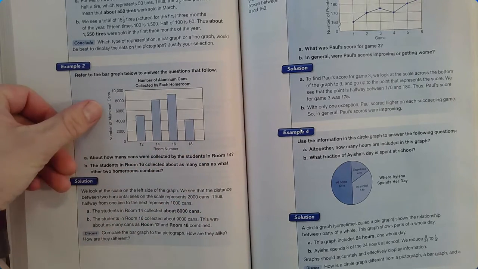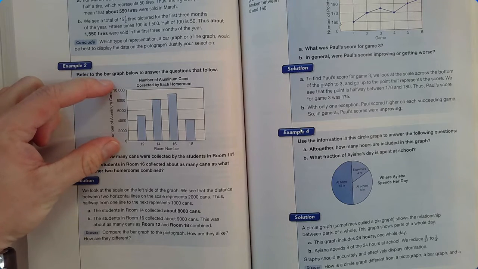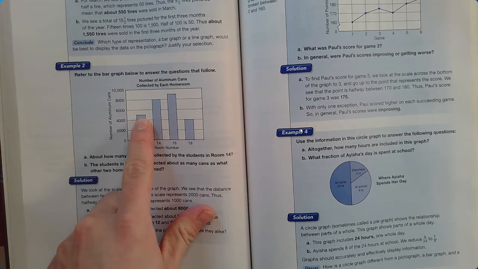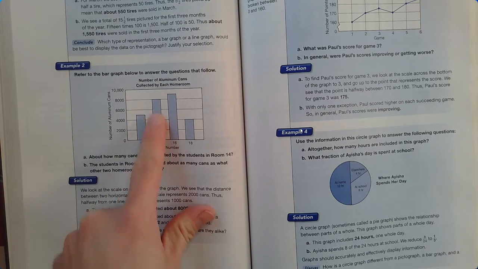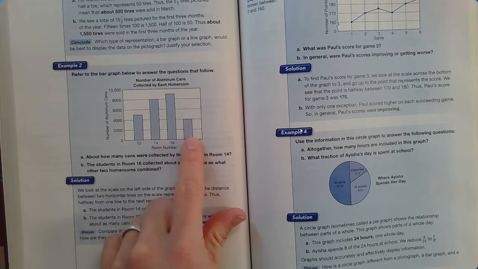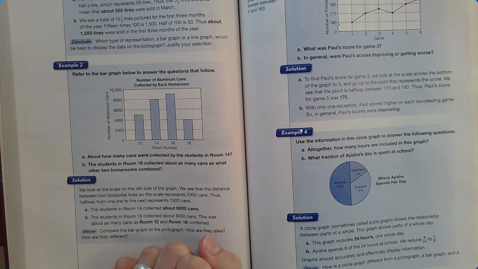When we're looking at it, the most information is right here, okay? Now, we're guessing that this is about 5,000. That one is pretty clearly 8,000. We're guessing that's about 9,000. And over here, that's 4,000, okay? Truly significant amount of aluminum cans collected.